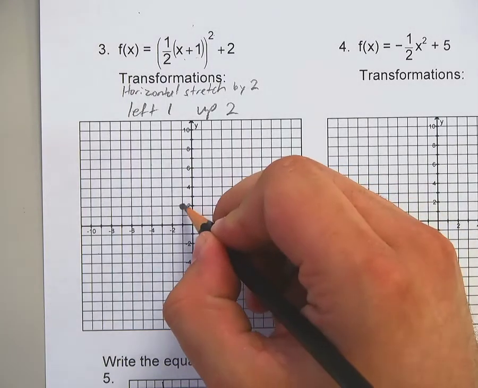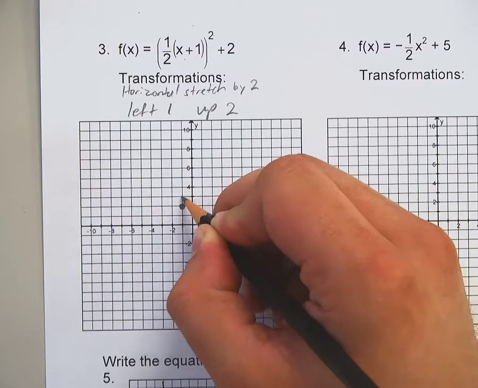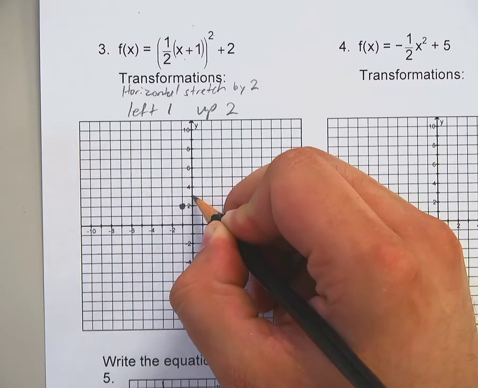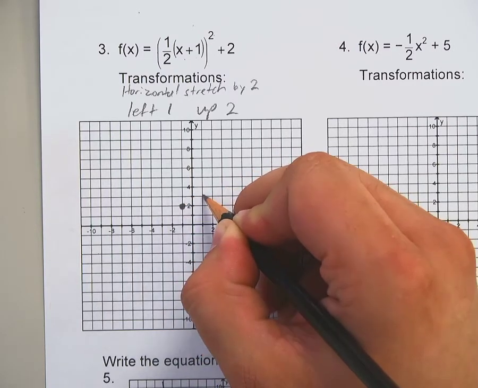Left 1, up 2, right? And then a horizontal stretch by 2. So remember, it was up 1 over 1. But now instead of going over 1, I'm going to go over 2.